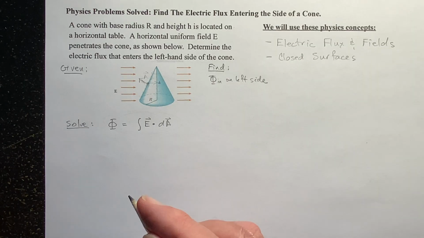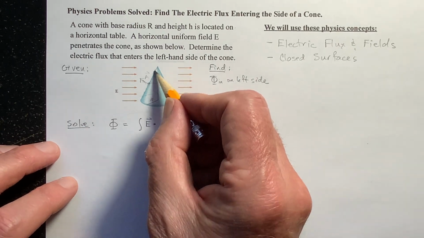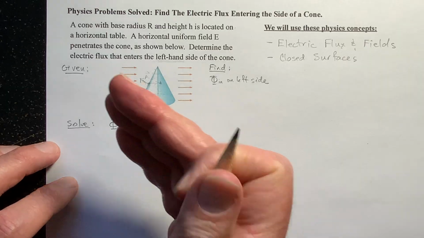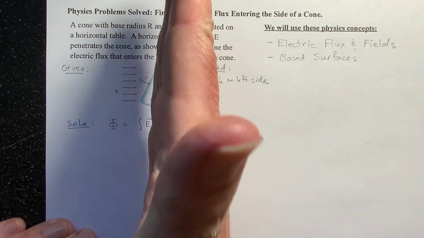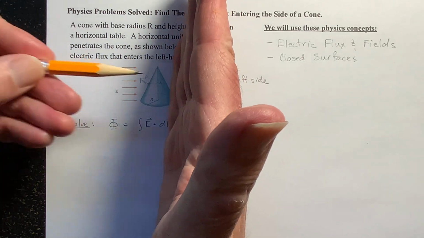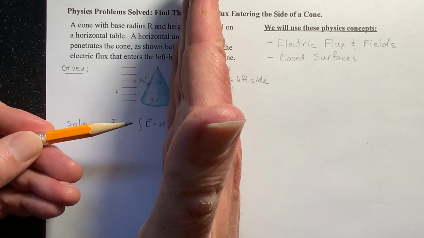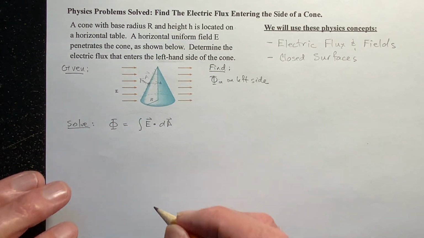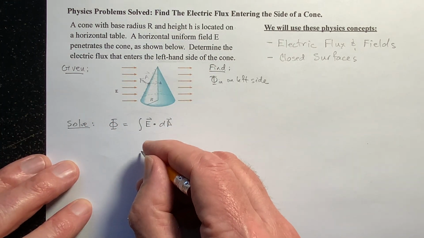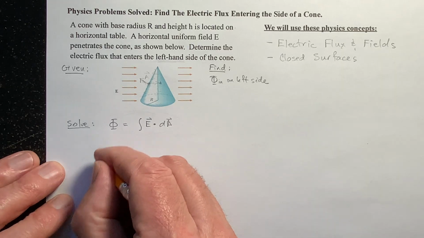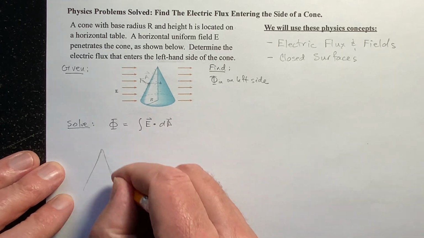But here's the deal. It doesn't matter what this shape is. What matters is the cross-sectional area that this electric flux is trying to penetrate. And so what we can do is we can take this cone. Let me redraw the cone right here.